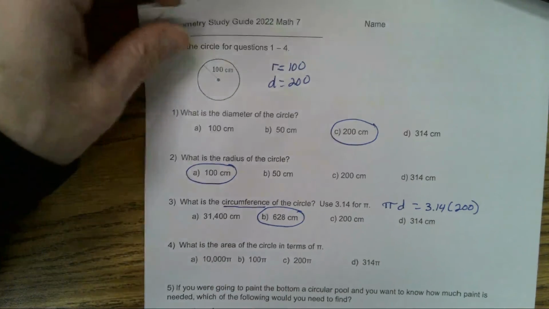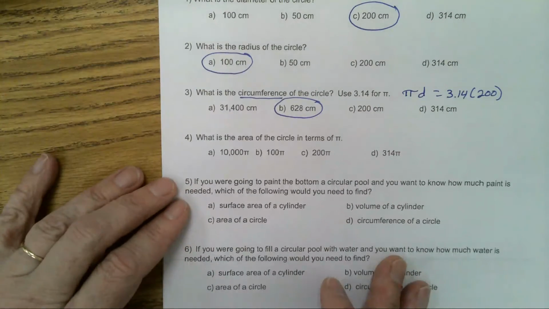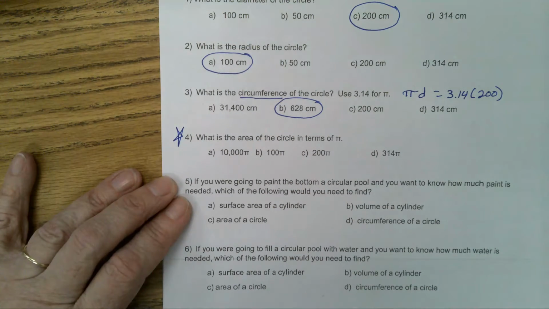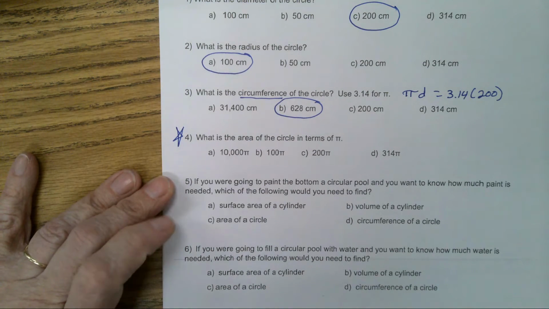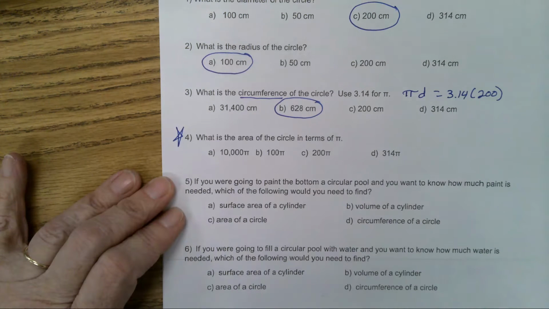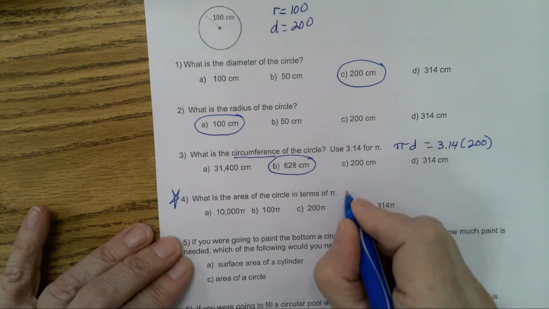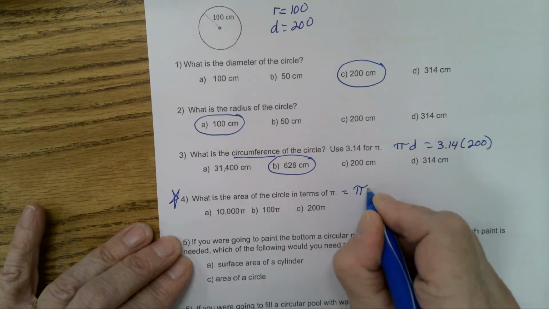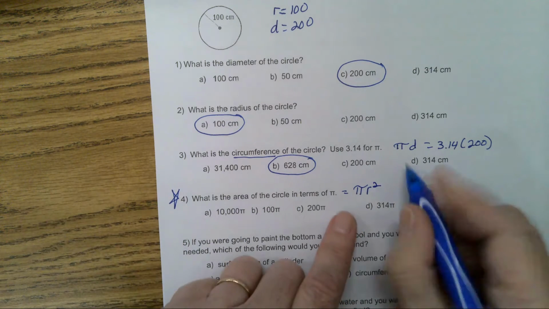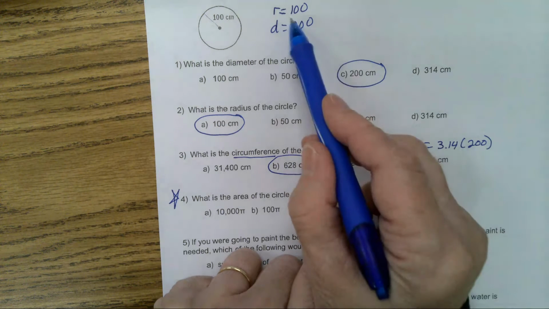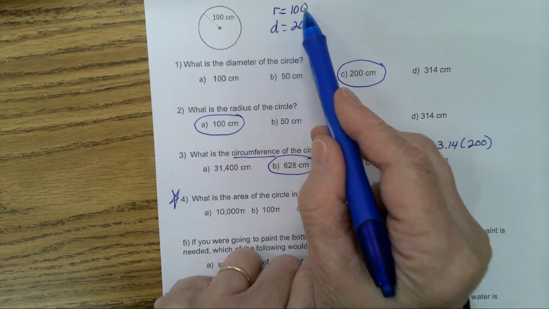Number 4. Now this one is easy, and there is at least one question on the test like this. What is the area of the circle in terms of pi? Here, they want you to just keep the pi symbol instead of multiplying it out. Well, you know that the area of the circle is pi r squared. So you're going to keep pi, and your r squared, 100 times 100 is 10,000.